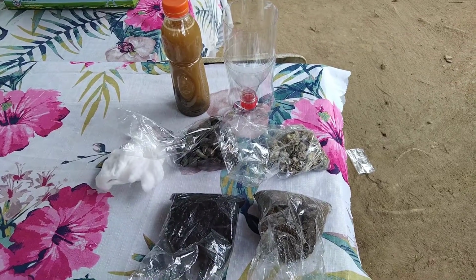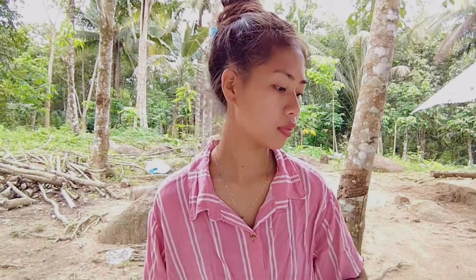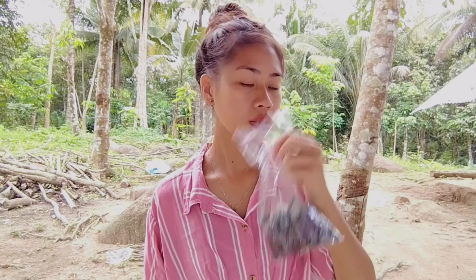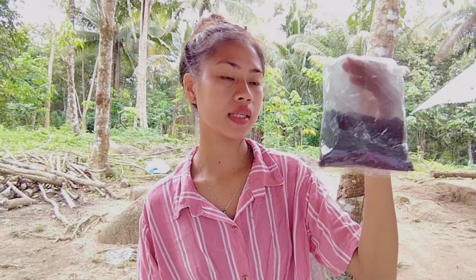So before we proceed in our experiment, let me introduce to you the materials that I will be using. First, the plastic bottle, so I cut it into half. Second is cotton, pebbles, or a gravel. Next is charcoal, sand, and lastly, the dirty water that I will be using in filtration.